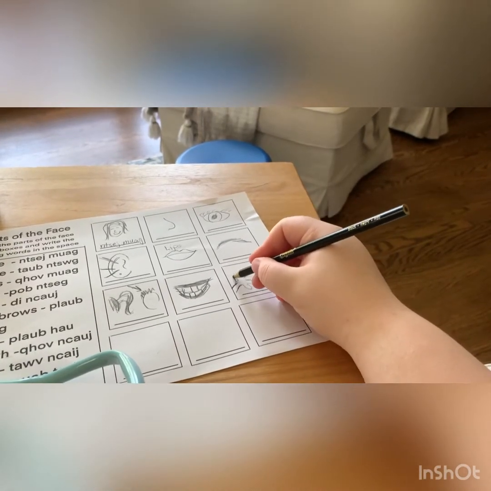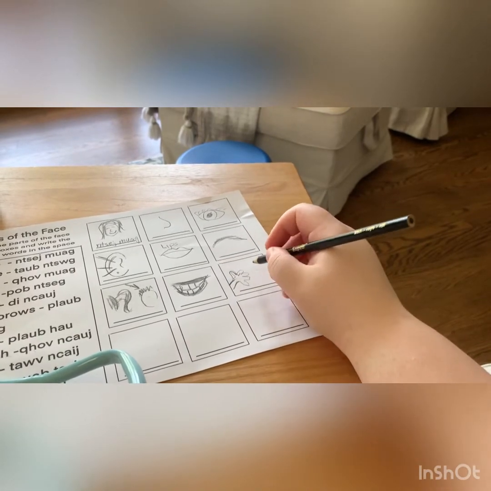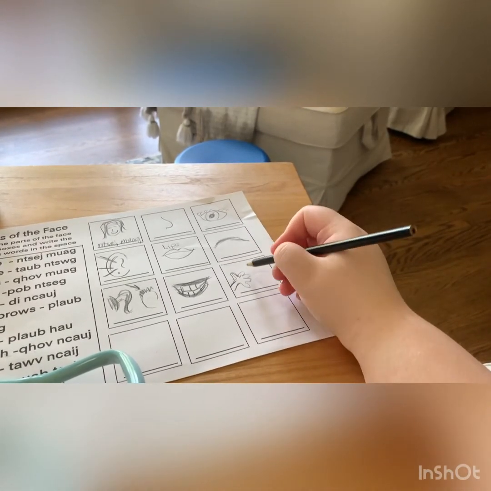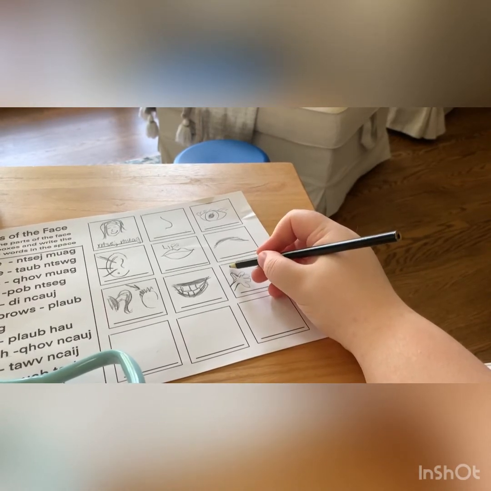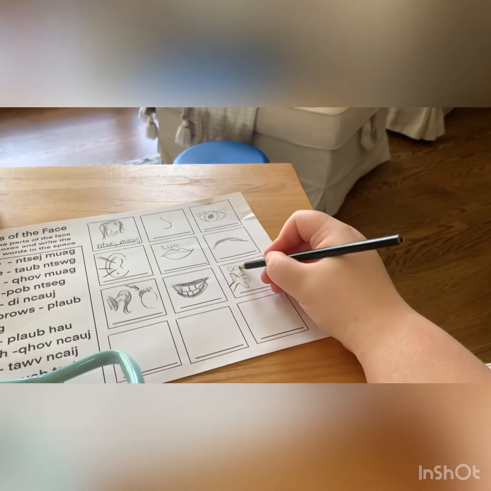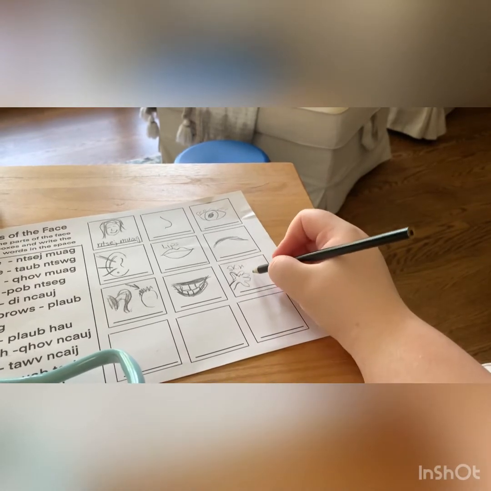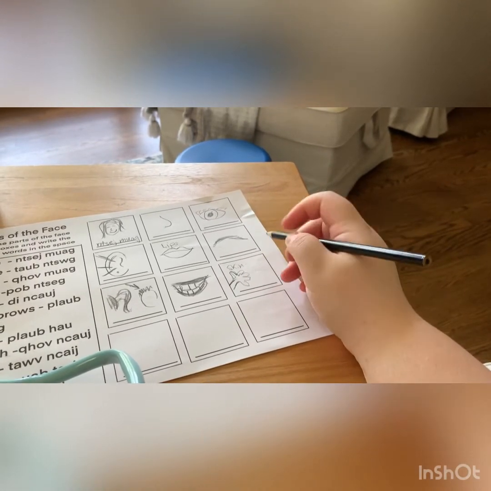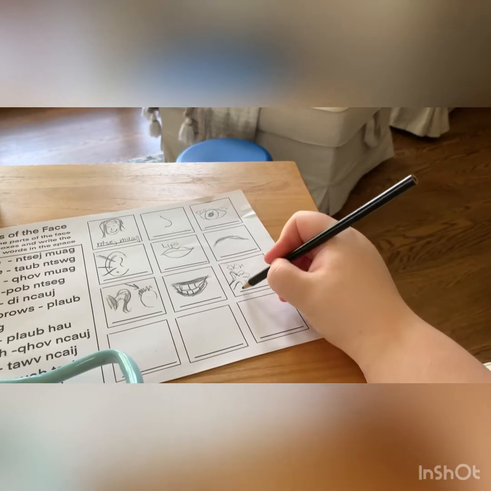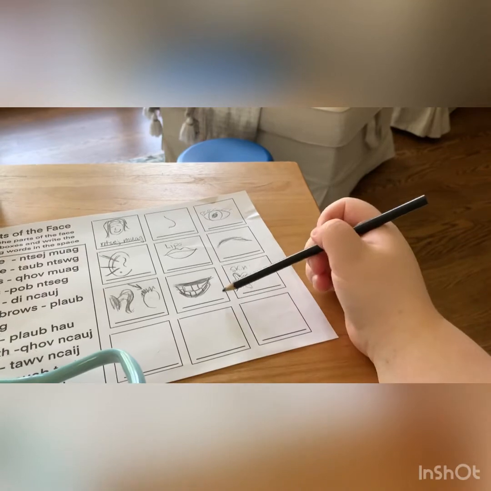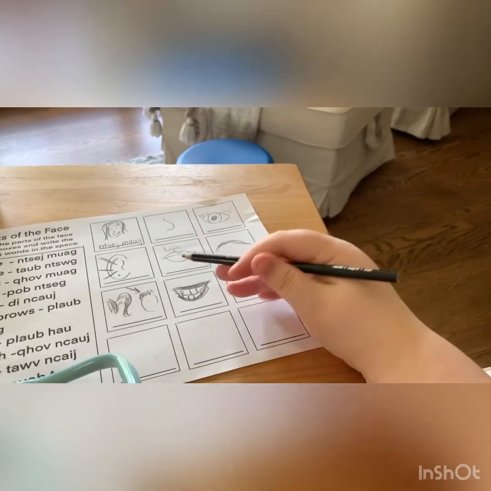It's kind of a goofy looking hand, but that's okay. And then we can write skin in English, so that way we know it's not hand, it's skin, because we will be doing hand later.